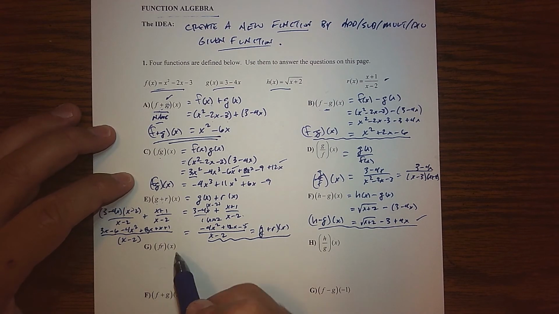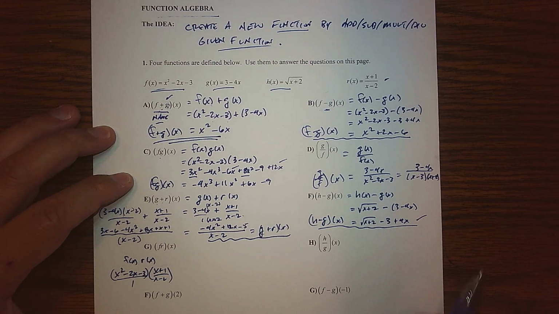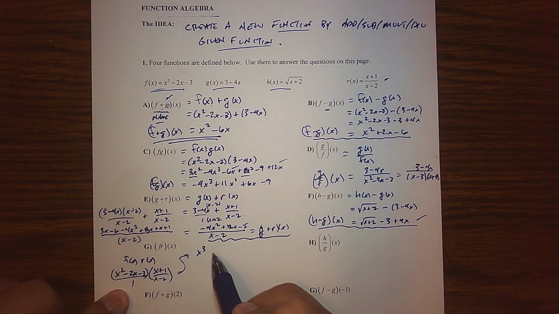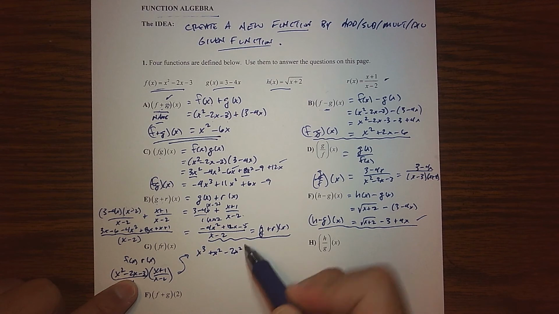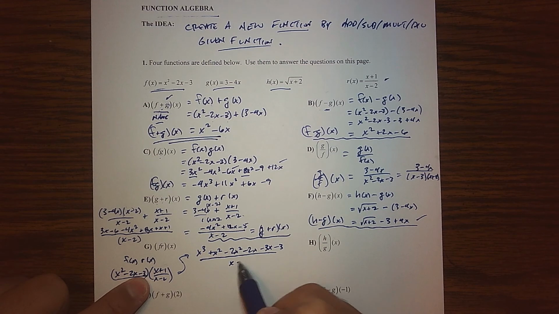What about the function f times r? So again, this is f of x times r of x, and so f of x is defined to be x squared minus 2x minus 3, and we're multiplying it to x plus 1 over x minus 2. So again, essentially up here we were adding fractions, down here we are multiplying fractions. So upstairs, let me bring this higher. If we FOIL everything out, we have an x cubed plus x squared minus a 2x squared minus a 2x minus a 3x minus 3. And this is all over x minus 2.